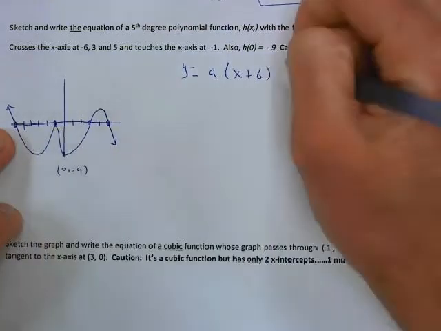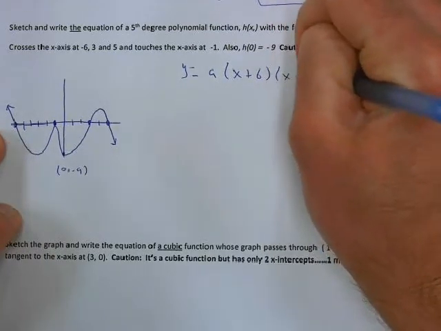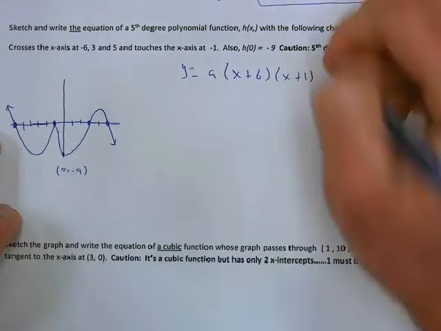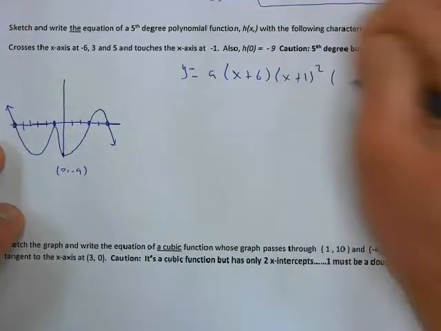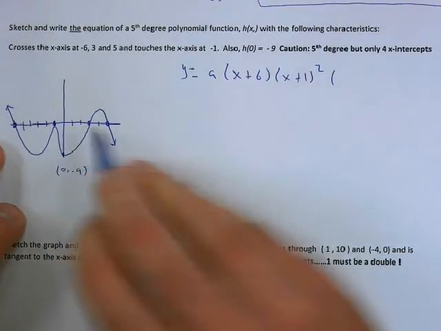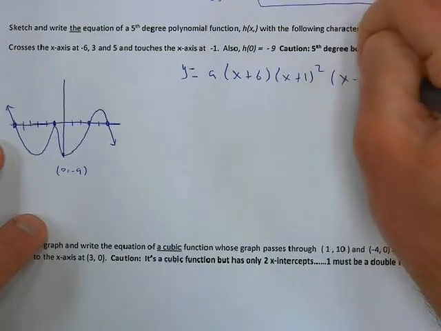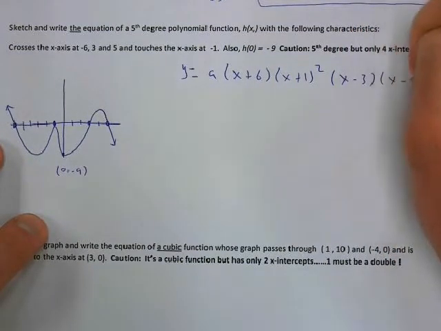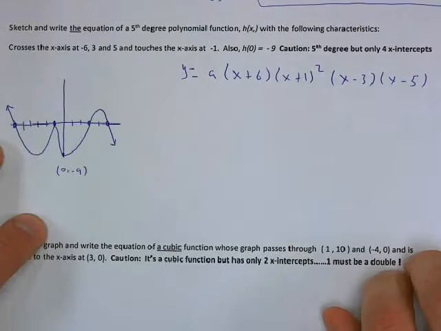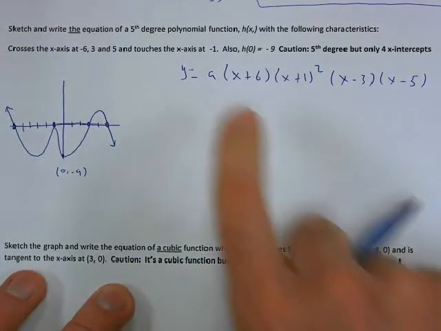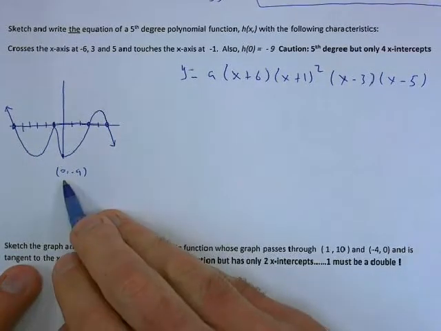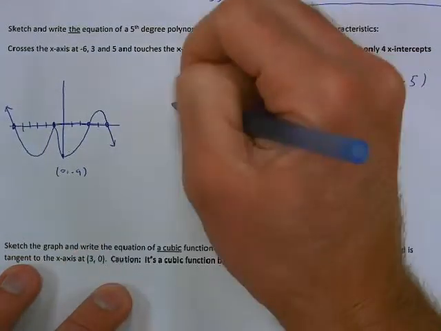To get one at -1, we have to have x plus 1, and since it bounces there, that one's going to be squared. And then at +3, we have x minus 3. At +5, we have x minus 5. All right, so now I just need to solve for my A value by using this point. So I want to stick in x is 0 and y is -9.